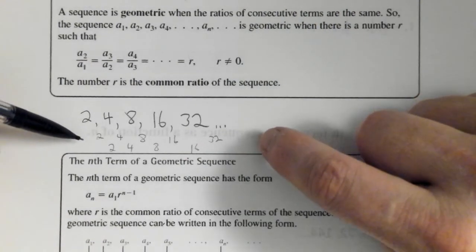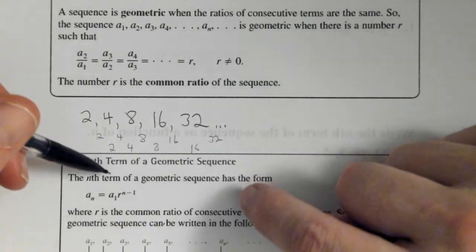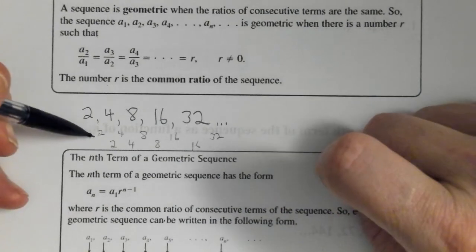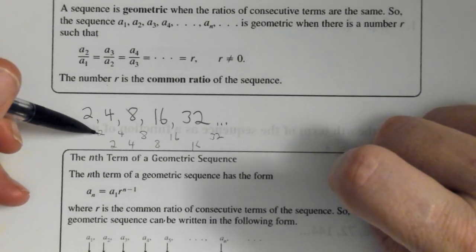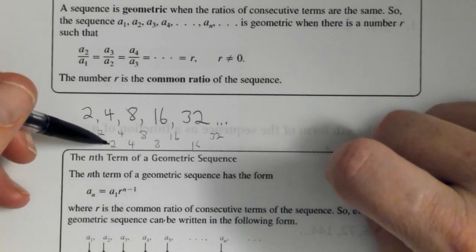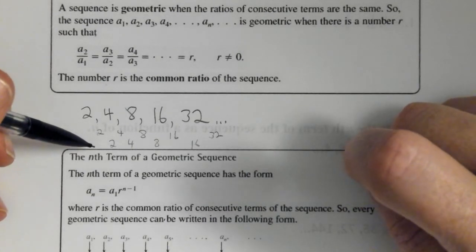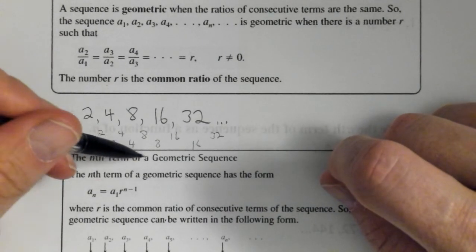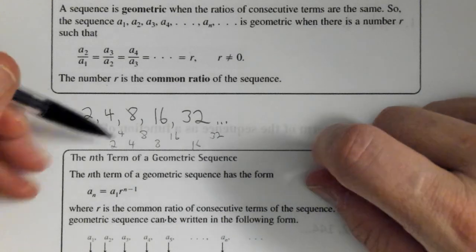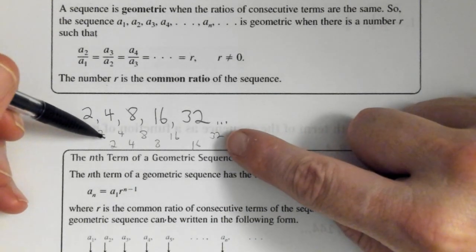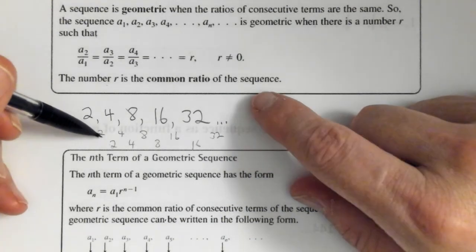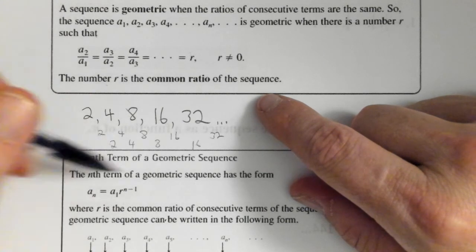So there is no common difference no matter how many times you take the difference. Remember, if the first difference was the same, it would be arithmetic. If the second difference was the same, it would be quadratic. If the third differences were the same, it would be cubic, and so on. You're never going to resolve this particular sequence like that because the differences give you the same set of numbers over and over.